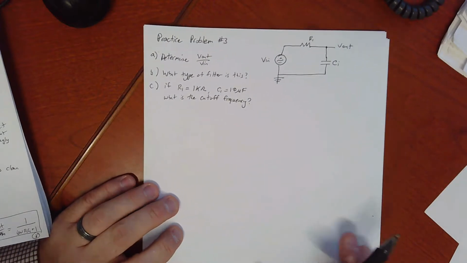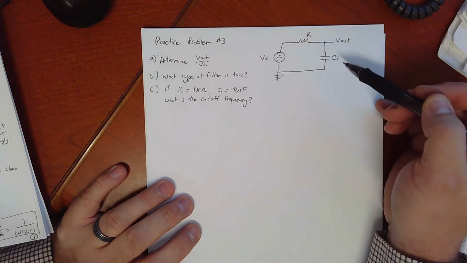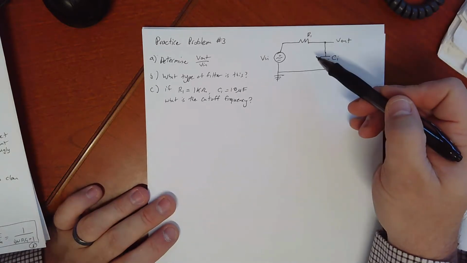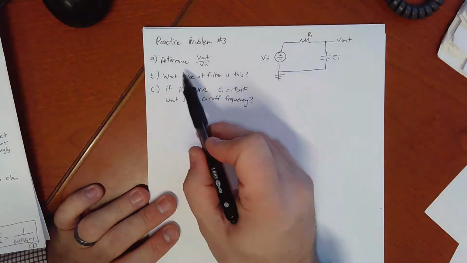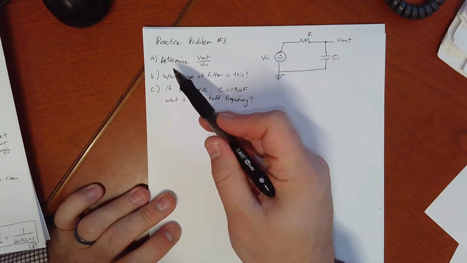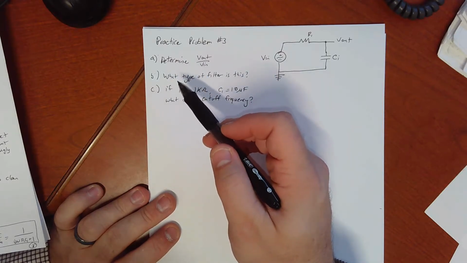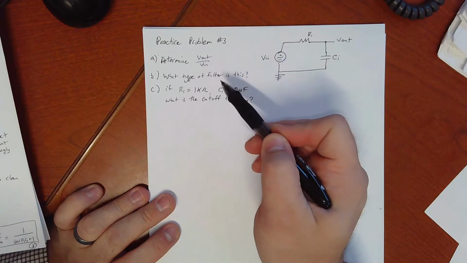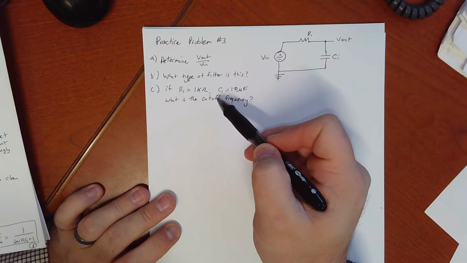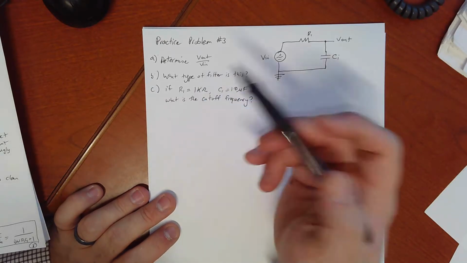Now, if we simplify it again, make a slight change, we'll remove one of the resistors, so we just have a resistor and a capacitor. We can do some analysis. And for this circuit, we have 3 questions. A: determine V out divided by V in, our transfer function, or our gain. B: what type of filter is this? So this is a filter circuit. And C: if we know that the resistor R1 has a value of 1 kilo ohm and the capacitor has a capacitance of 10 microfarads, what is the cutoff frequency?